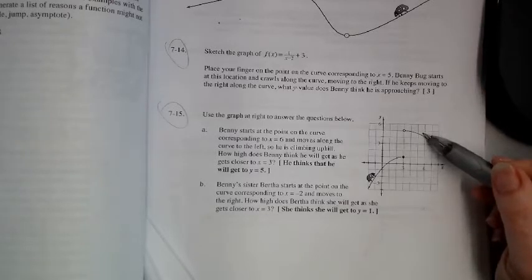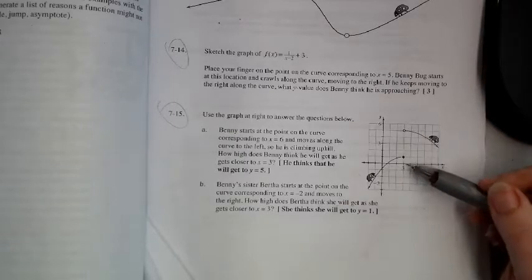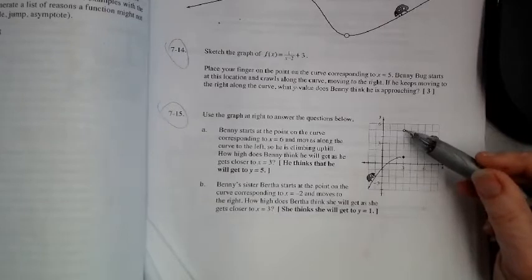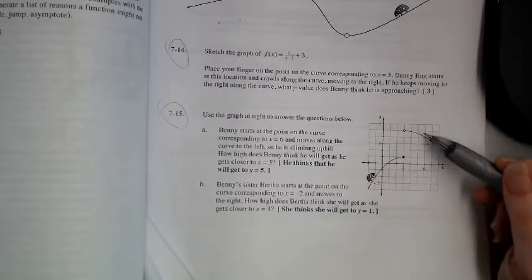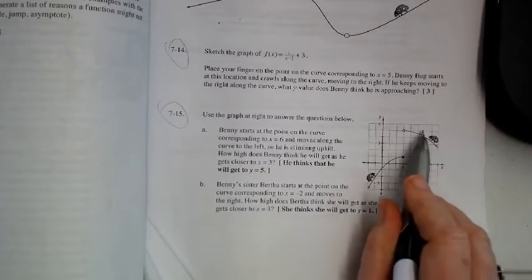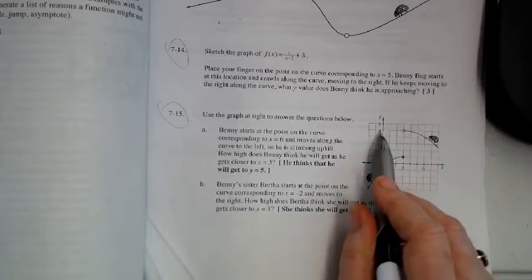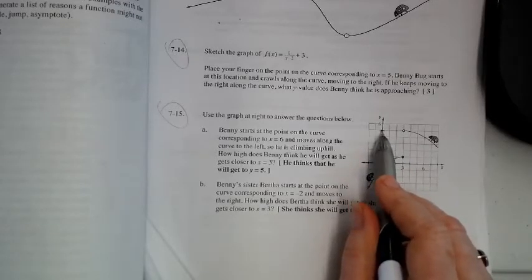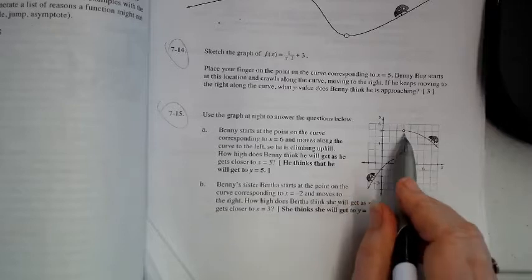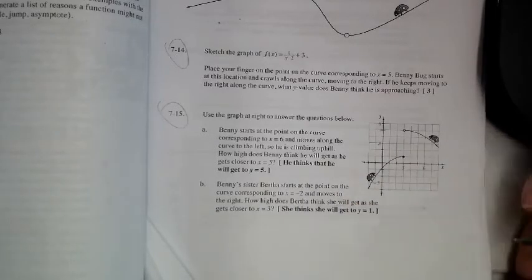How high does Benny think he will get as he gets closer to x equals 3? Well, here's x equals 3 right here. So how high does Benny expect to get if he follows this little twig? Hopefully you can see he expects to get to 5. That's the height. I know it might not make sense yet, but let's keep going.